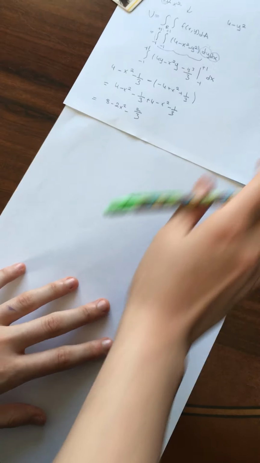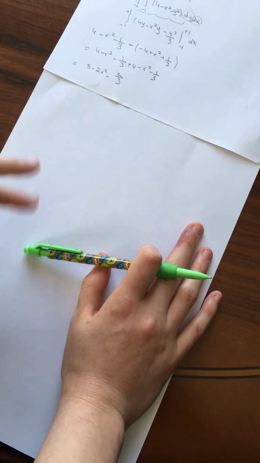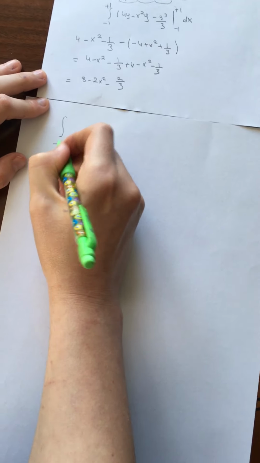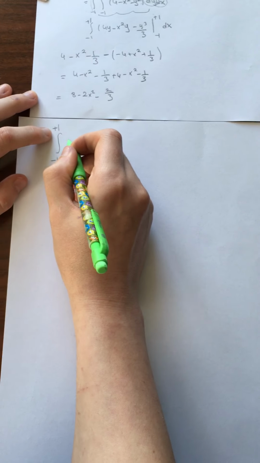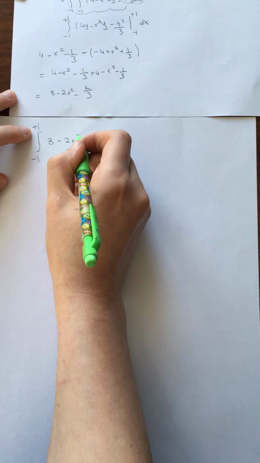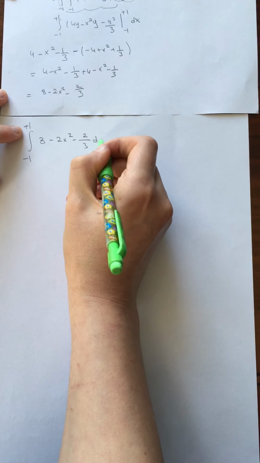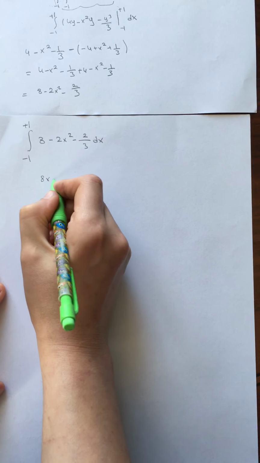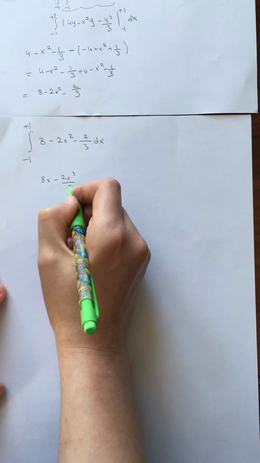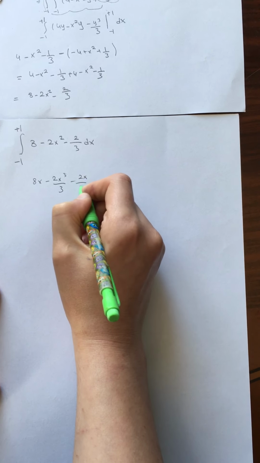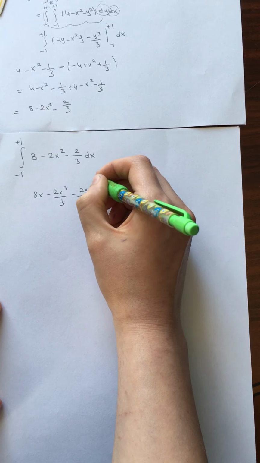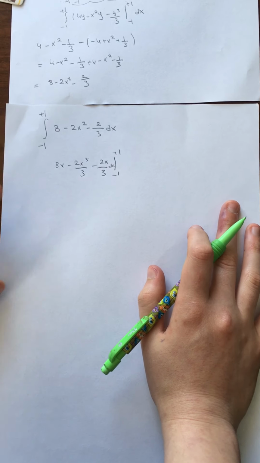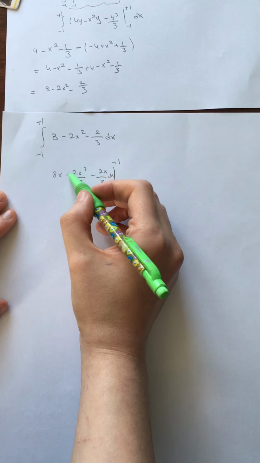Okay. Now I take the integral for x, from -1 to +1. When we take the integral for x, this is. Okay. And now I first write the +1 inside of x.